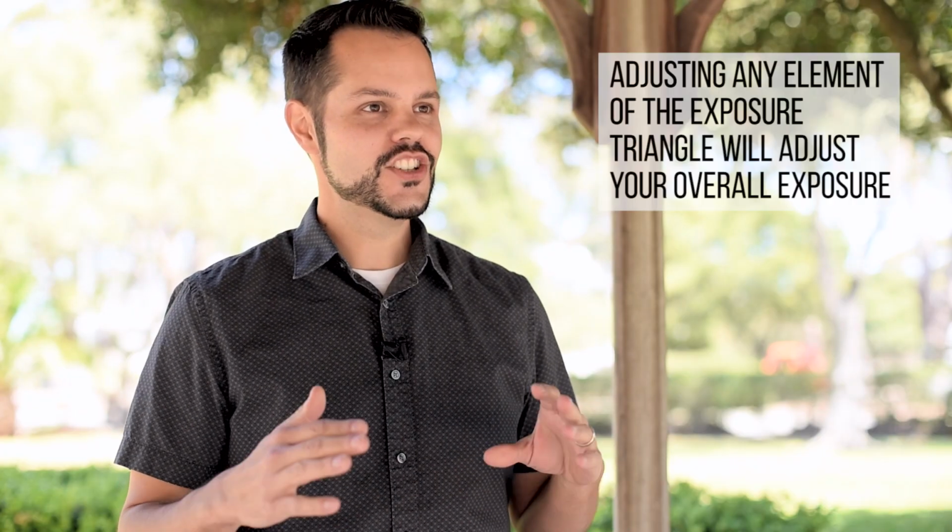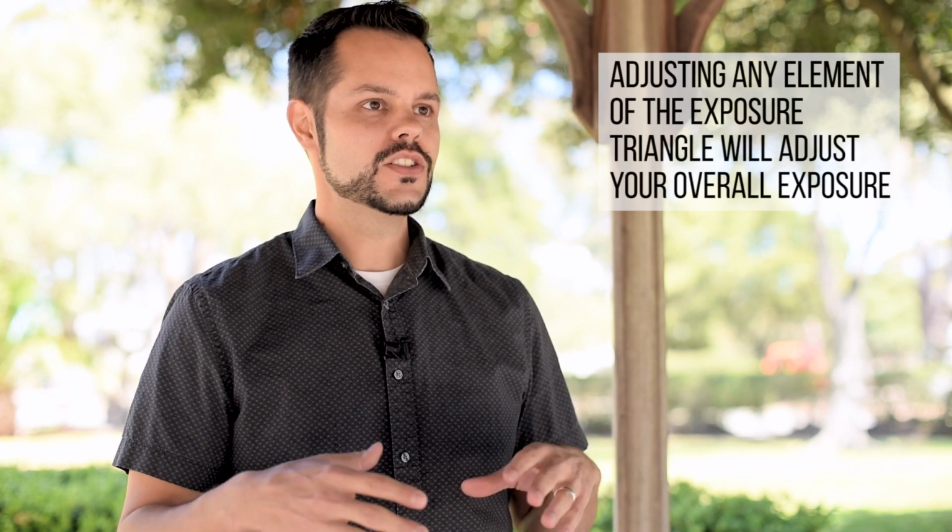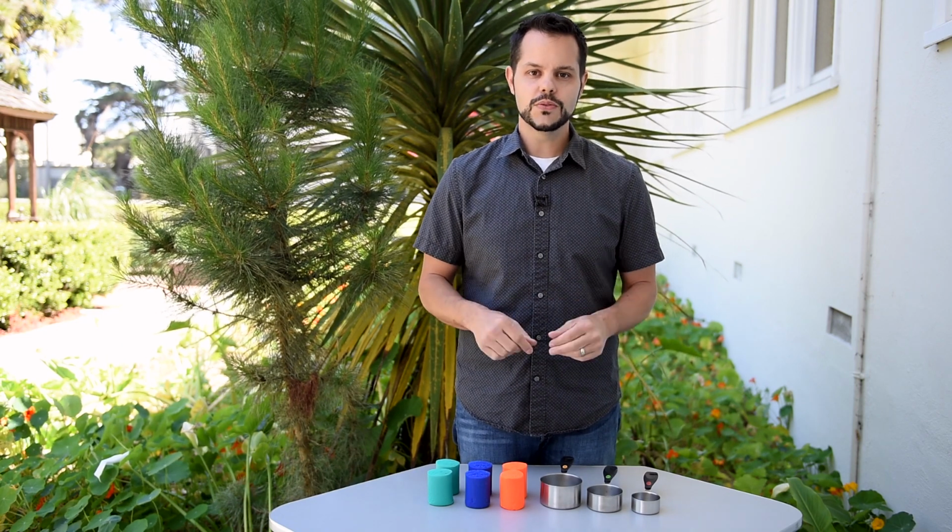So you can see that adjusting any of the three elements of the exposure triangle is a valid way to adjust your overall exposure. Now, we have a visual example for you that should hopefully solidify this concept in your mind and make it very easy for you to understand. We have this example set up to demonstrate how the three different elements of the exposure triangle work together and relate to each other.